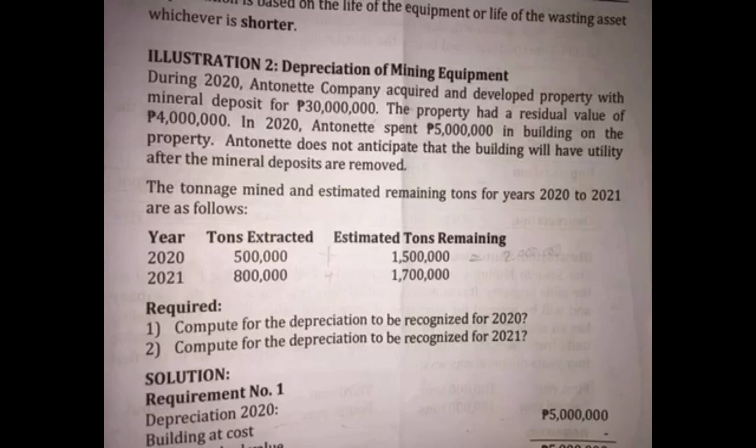Another example of depreciation of mining equipment. So, illustration 2. During 2020, Antoinette Company acquired and developed property with mineral deposit for 30 million pesos. The property had a residual value of 4 million pesos. In 2020, Antoinette spent 5 million pesos in building on the property. Antoinette does not anticipate that the building will have utility after the mineral deposits are removed. The tonnage mined and estimated remaining tons for years 2020 to 2021 are as follows.